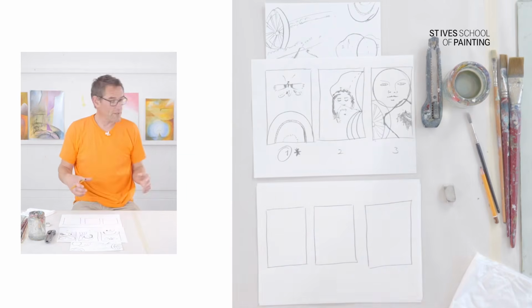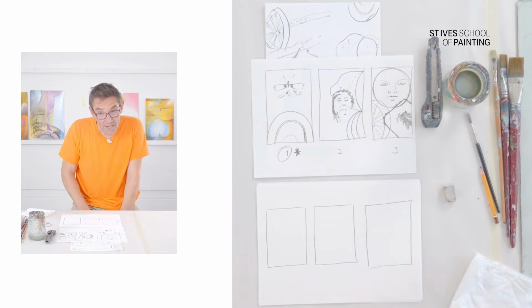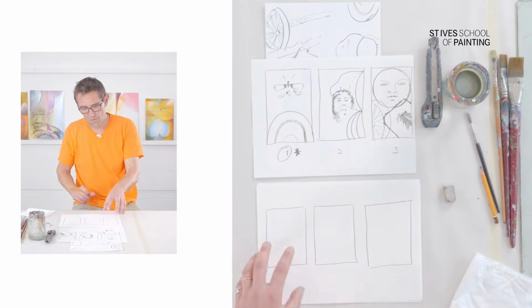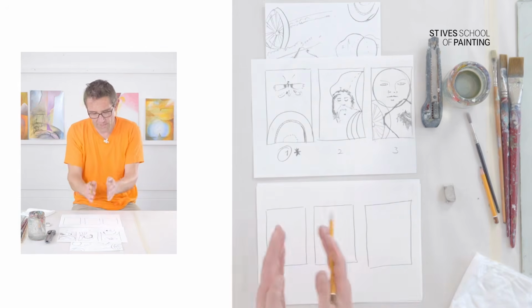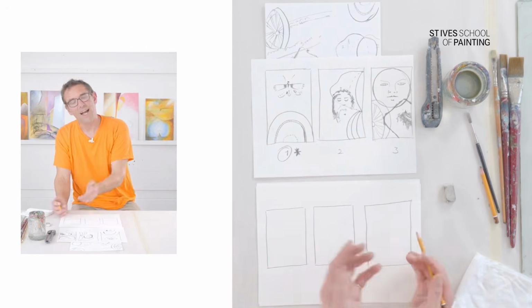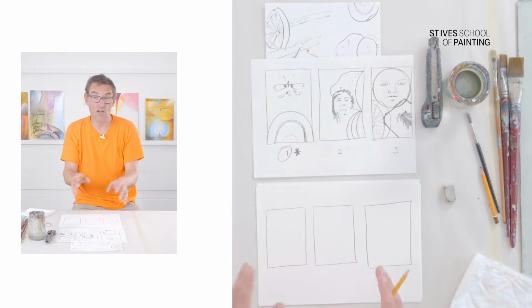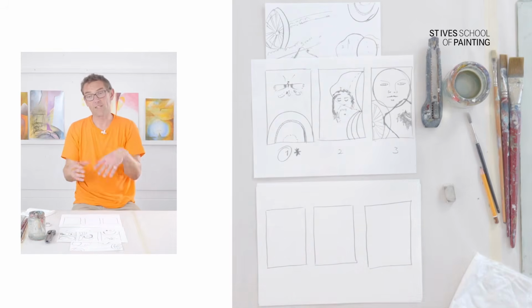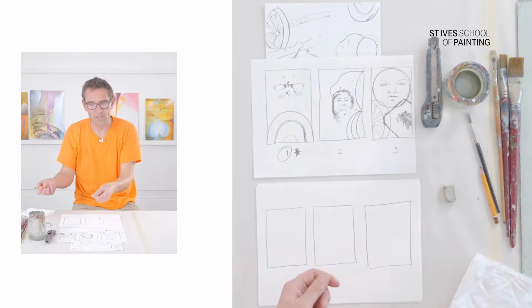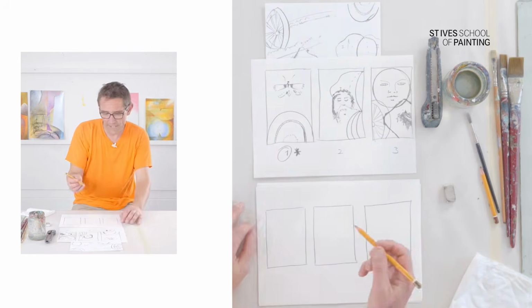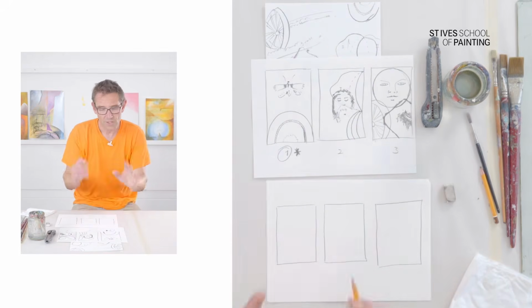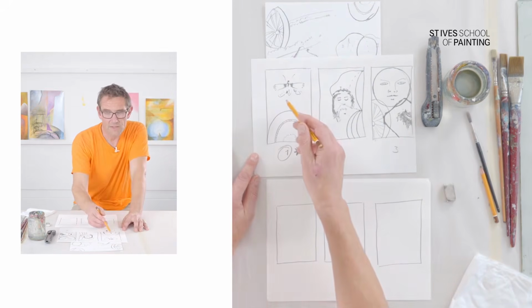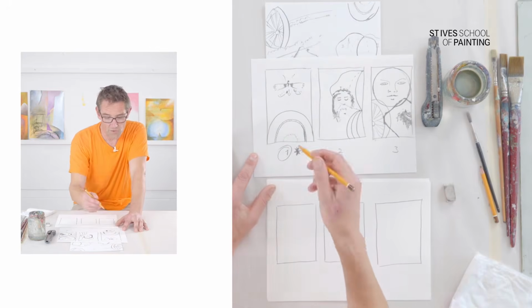I'm going to go through this process twice. I'm going to show it to you, going through this idea of simplification to abstraction, and then I'm going to go through it again. So the first time you can watch me, and then the second time you can join in with me. I'm going to start off with this as an image. Start off with just what you can see. Don't try and invent anything, just start off with what you can see.